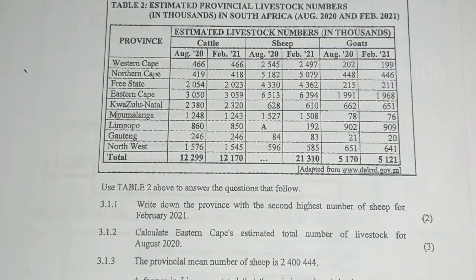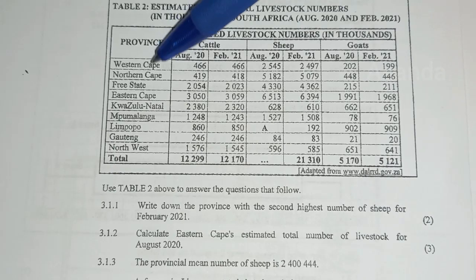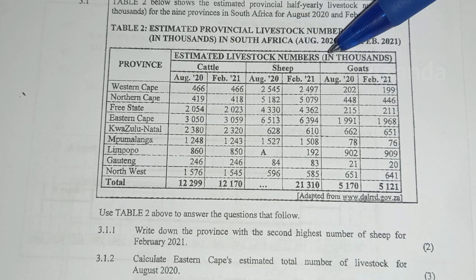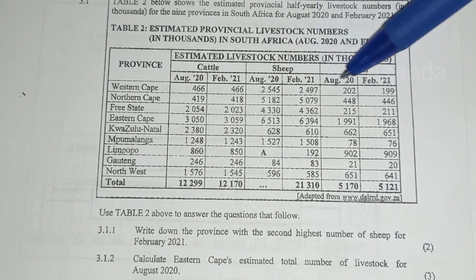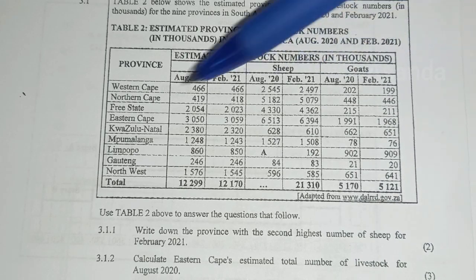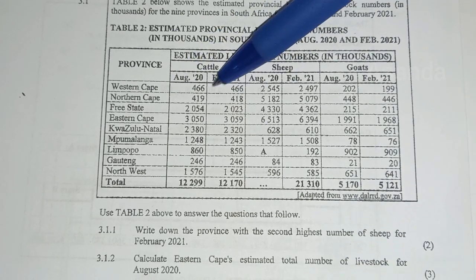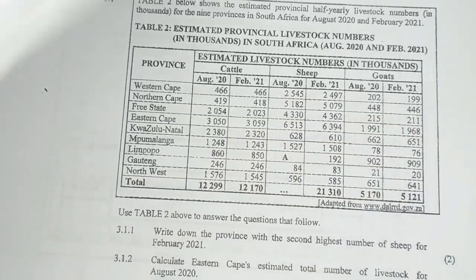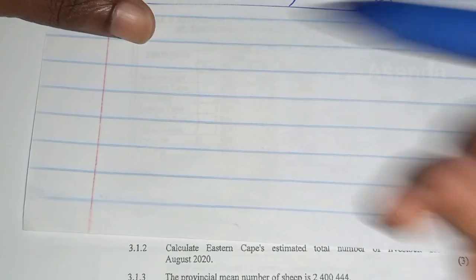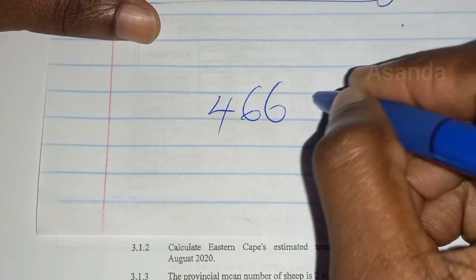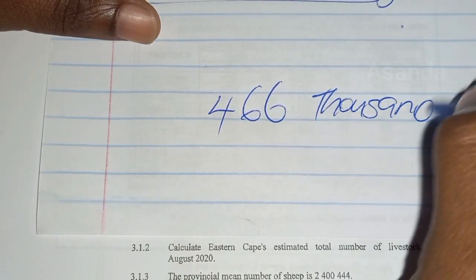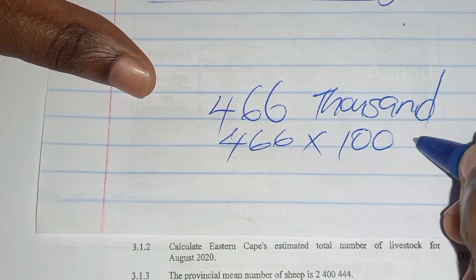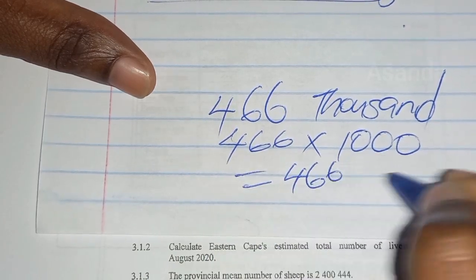Okay, so now I'm just going to read my table. I have the provinces, from Western Cape all the way to Northwest. And then I have estimated livestock numbers in thousands. Don't forget the numbers in the table are in thousands. The cattle was estimated in August 2020 to be 466,000. Now, what does that mean exactly? 466,000 is actually 466 multiplied by 1,000, which is 466,000.